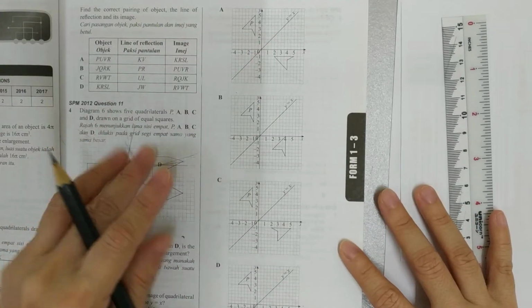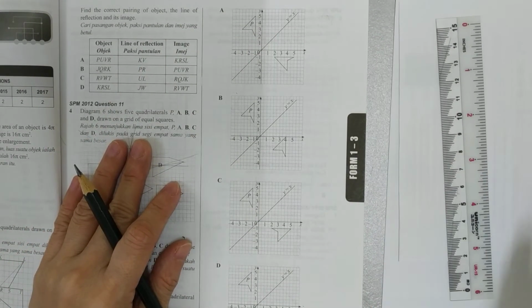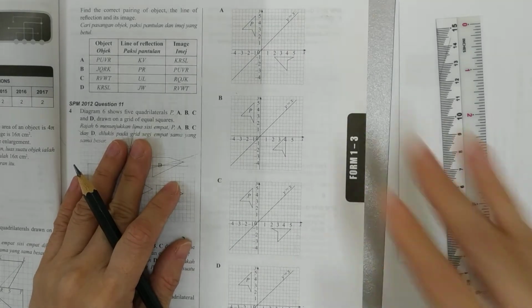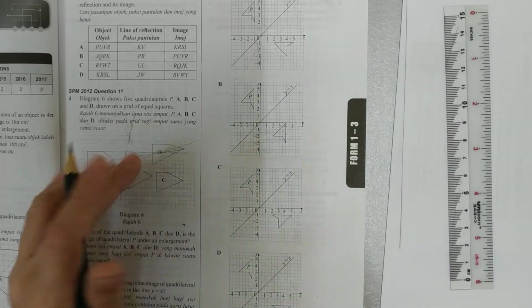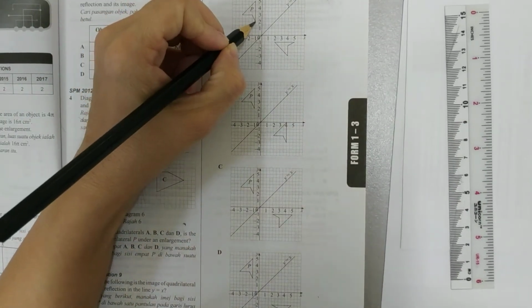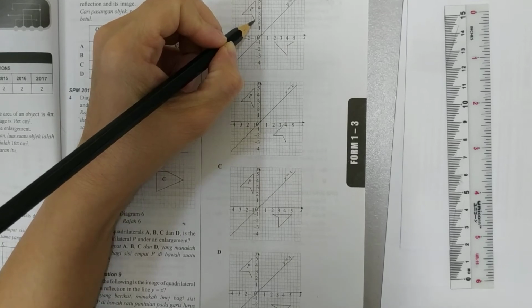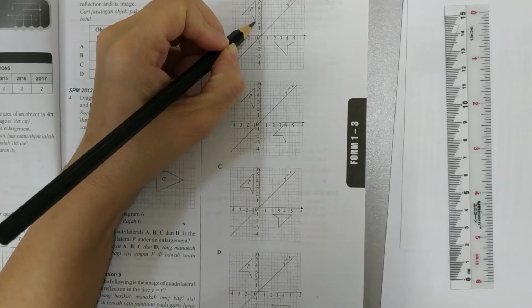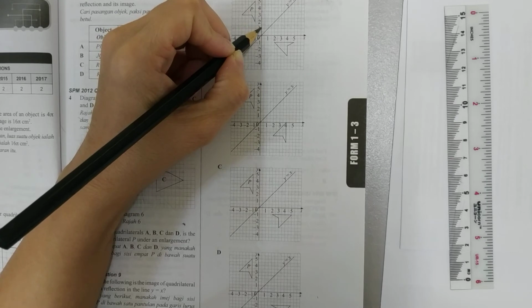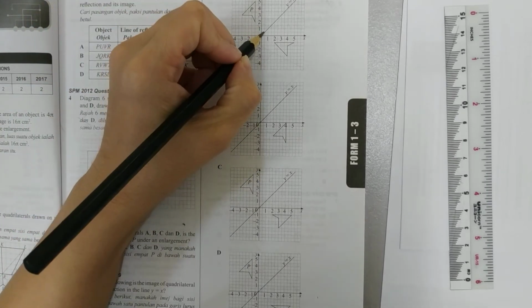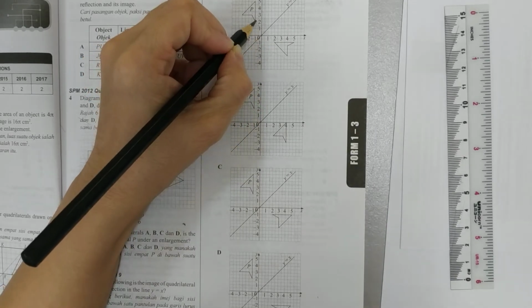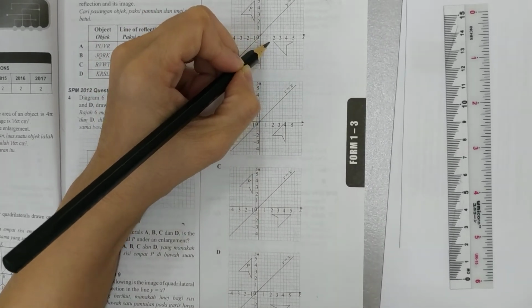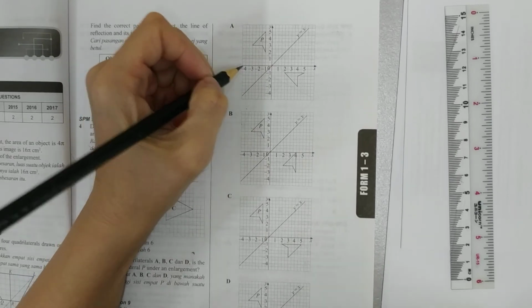So y equals x is there, and the P's are the same. Yeah, all the P's are the same. Only the image is different. So let's see. From here, we should have 1, 2, 3 diamonds. Right? 1, 2, 3 diamonds. So this point is not that point. That's why A is out. Right? You can see.